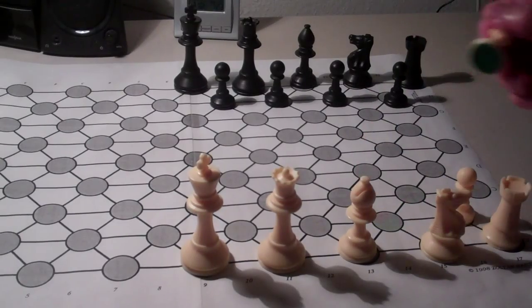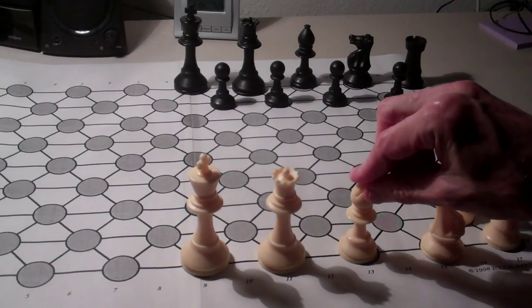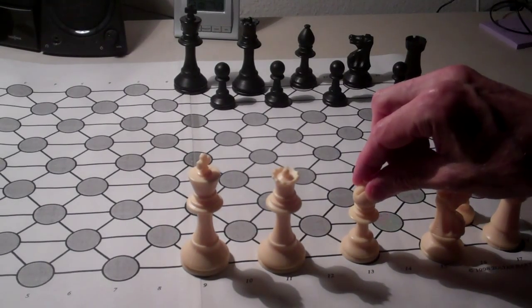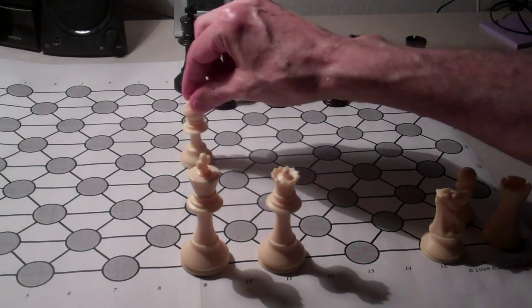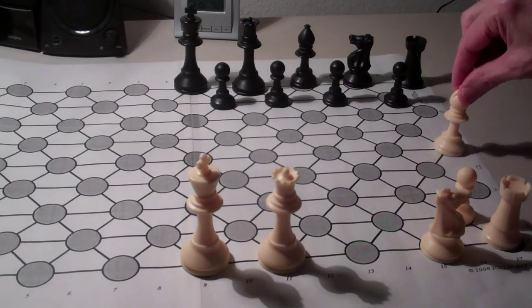Next, let's look at how the bishop moves. The bishop can move only diagonally. Also, it cannot turn, so it will have to stop on that same diagonal, either moving this way, or it can start moving this way.